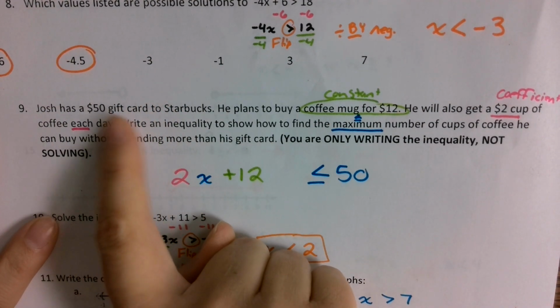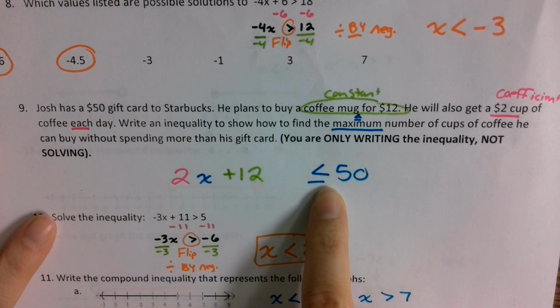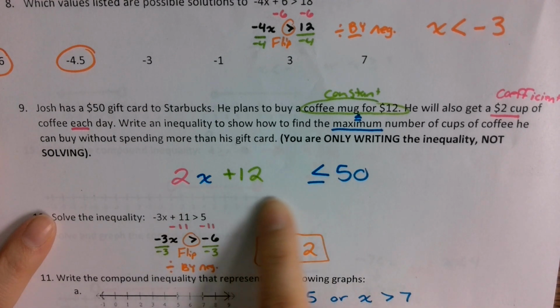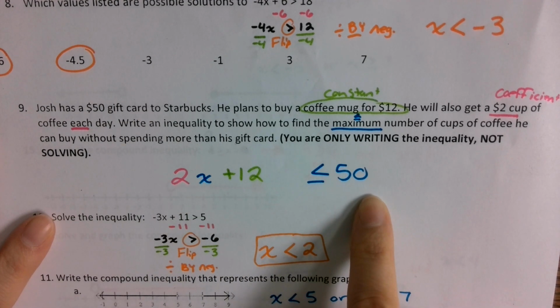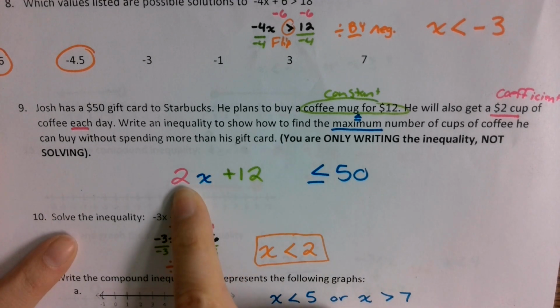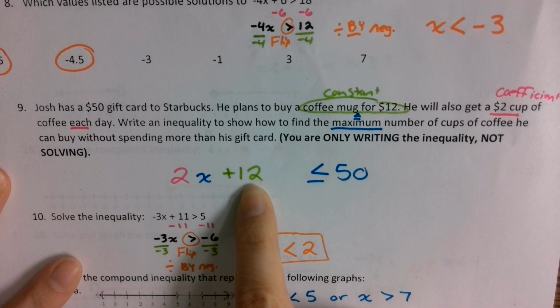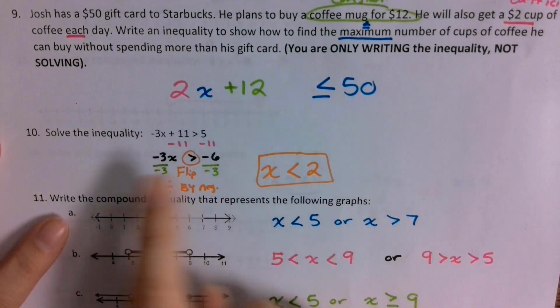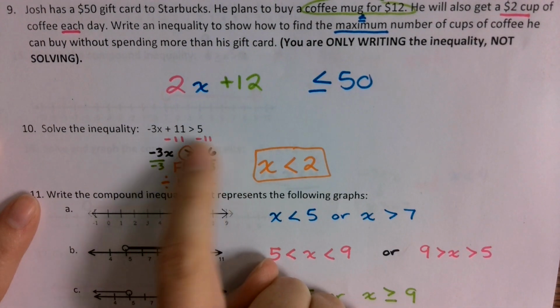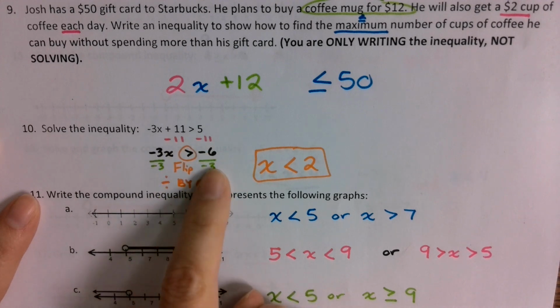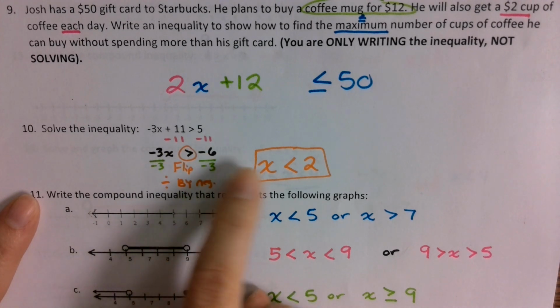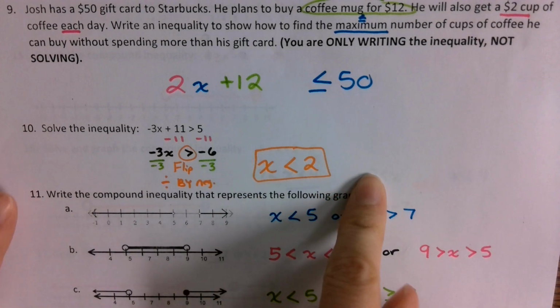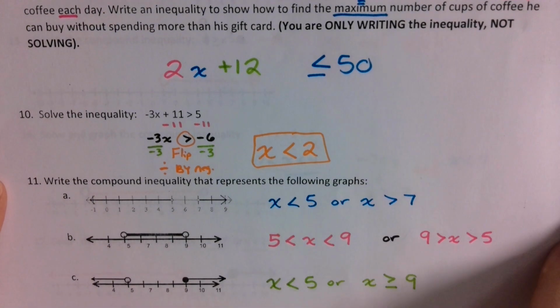So that gift card amount is the most that he can spend. That would be less than or equal to 50. So 2x plus 12 is less than or equal to 50: 2x for the coffee each day, 12 for that one coffee mug, and it must stay under the gift card amount. Okay, solving again, subtract 11 from both sides, and then divide by -3. Dividing by a negative causes us to flip the inequality, so we get x is less than 2.